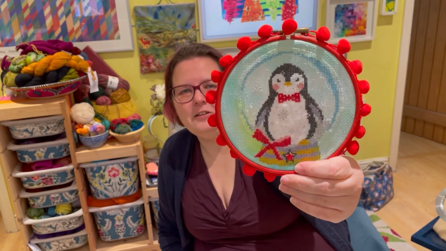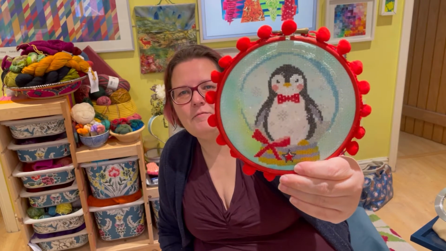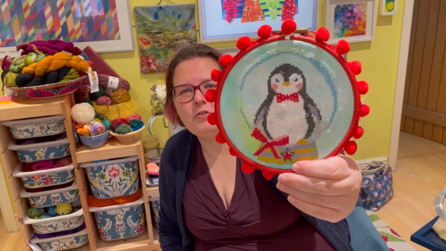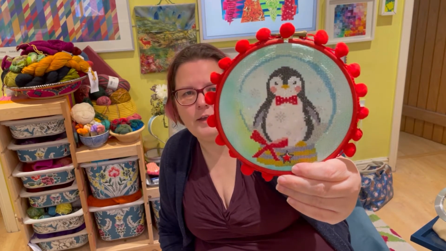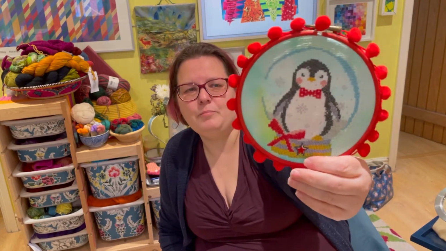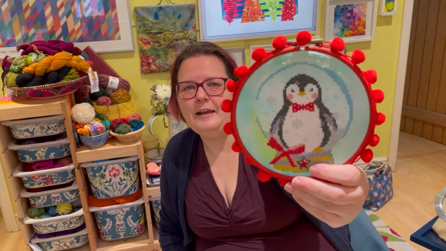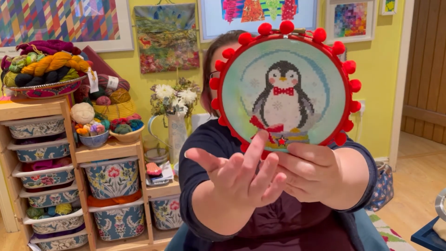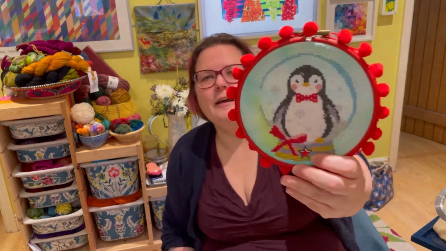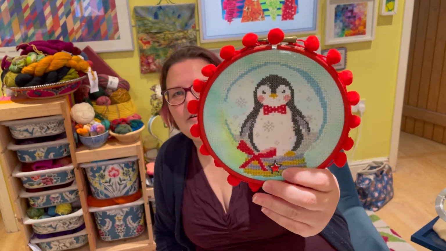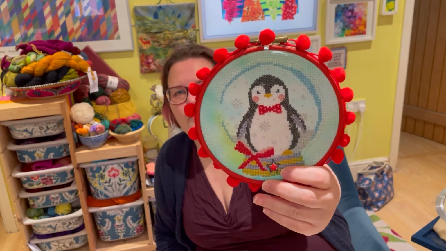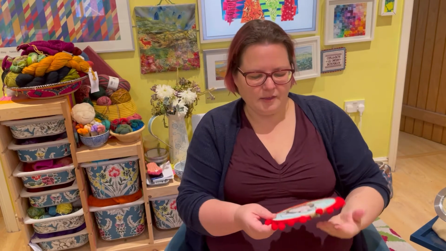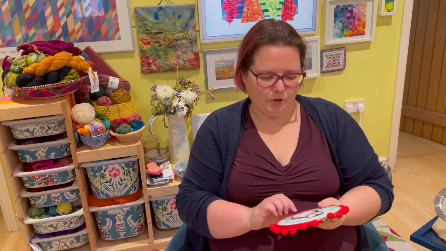But there's a little trick where if you get a small piece of Velcro and just use the hooky side, not the soft side, the hooky side, and press it onto your cross stitch and keep going at it, you will get a little fuzzy surface, almost like a fluffy penguin, and I just love it. I think for this penguin it is perfect. Again, I think if I'd planned that from the beginning, I would have done it differently.